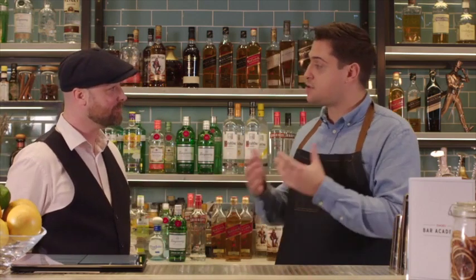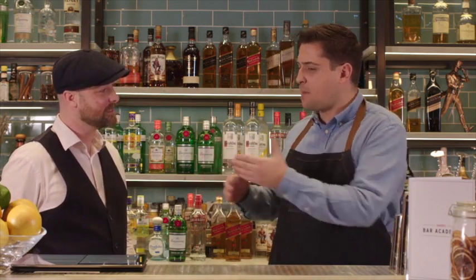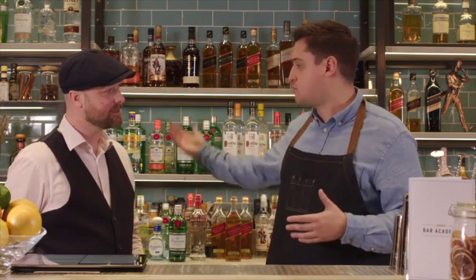Yeah, and the other thing is, of course, that seasonal ingredients often resonate really well with some of the guests. It's kind of a trend, and you offer something that gives you, let's say, an advantage over other bars that are not using seasonal ingredients.